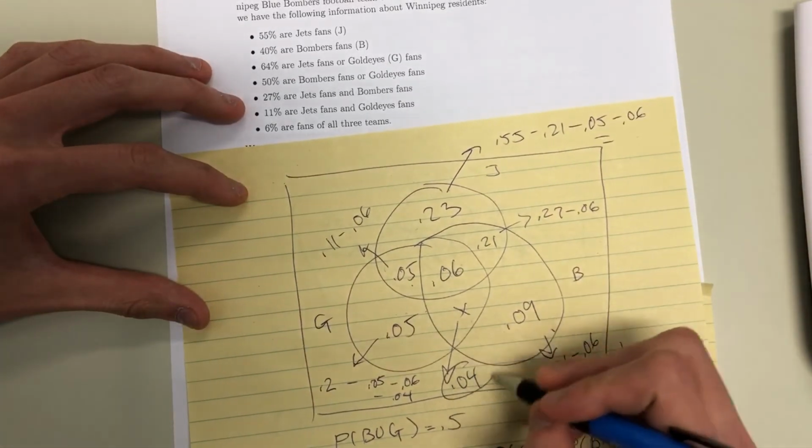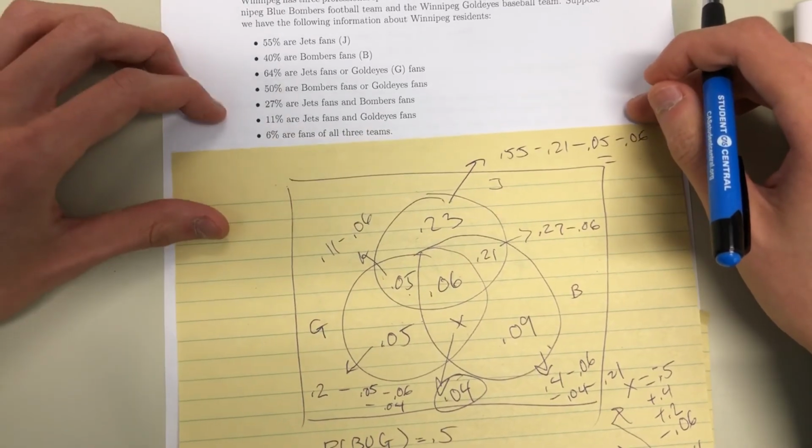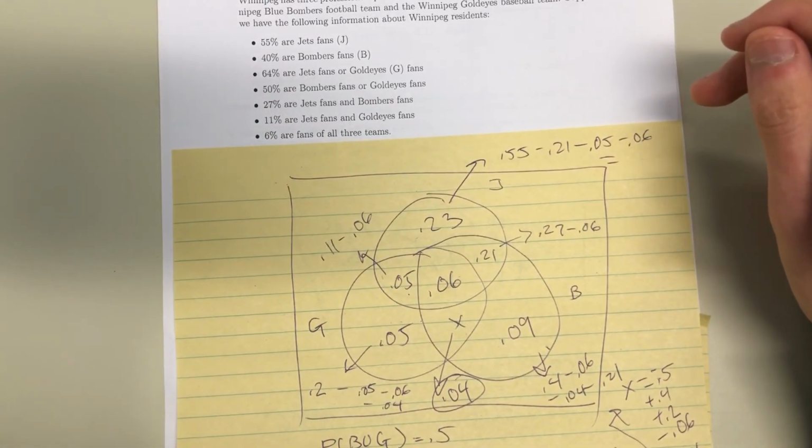Since we figured out all the probabilities inside the Venn diagrams, we can easily tackle the next few questions.